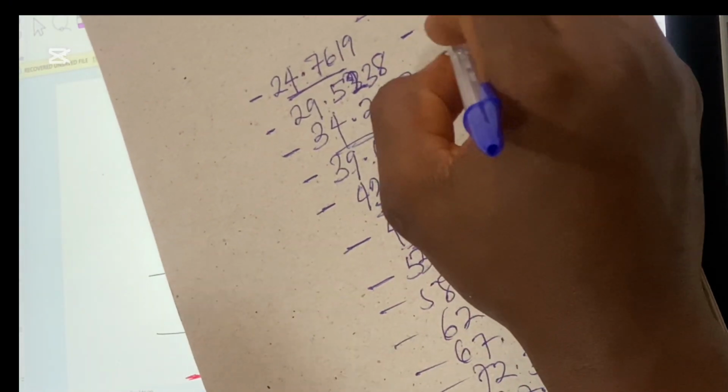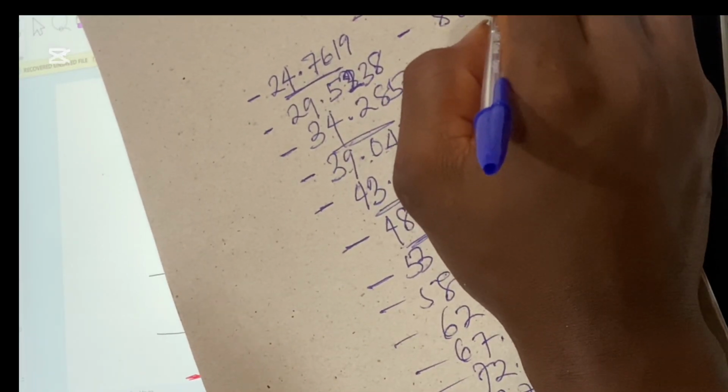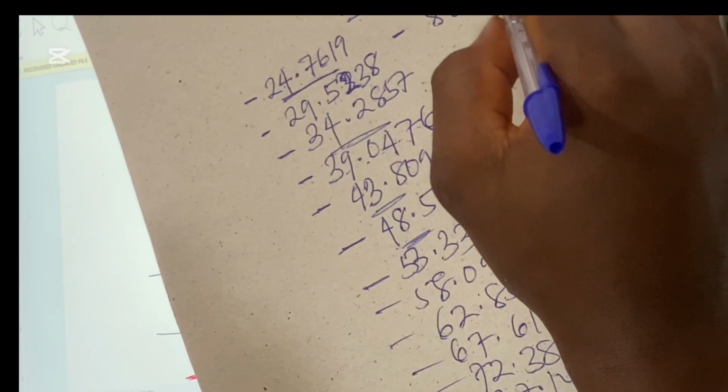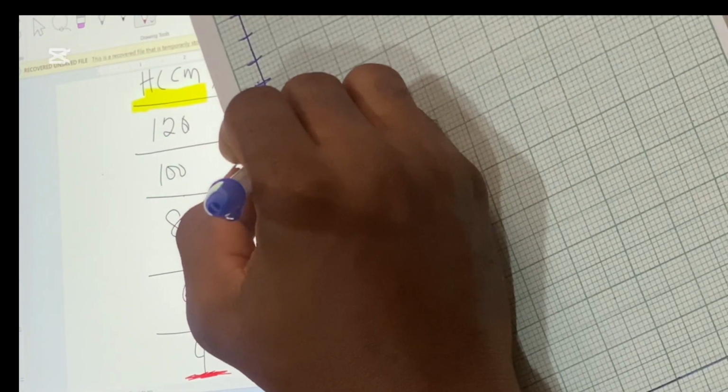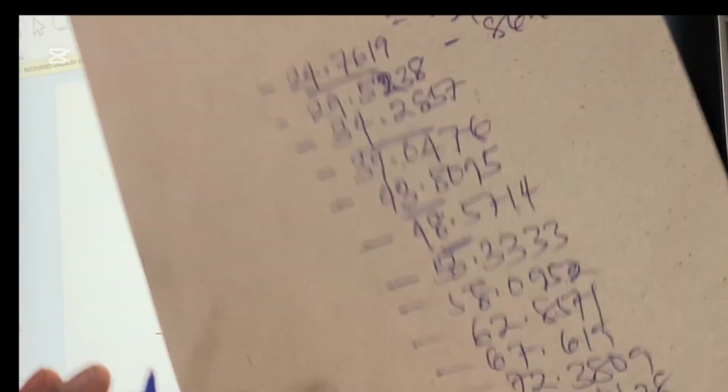So this is going to be 86.6661. Okay. So approximately this will be 86.7. Okay. Let's get the next one here.